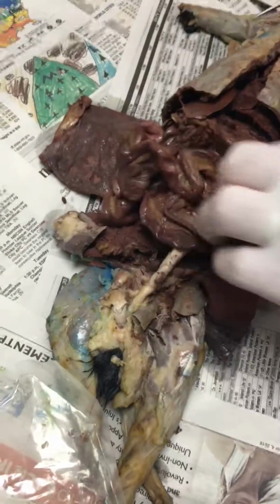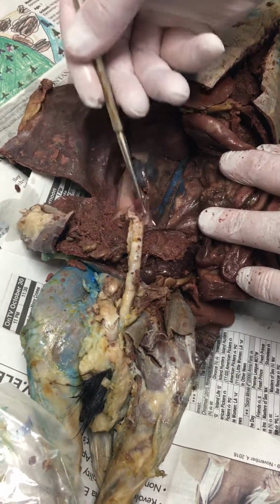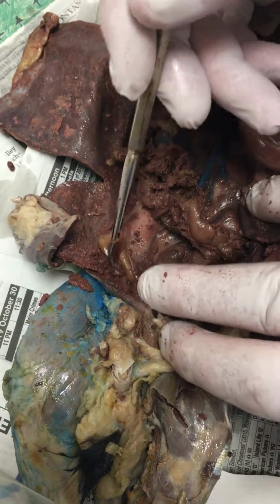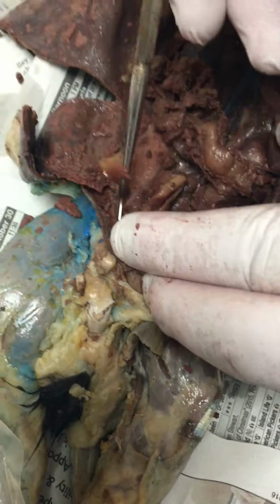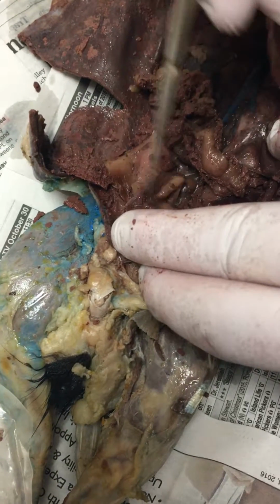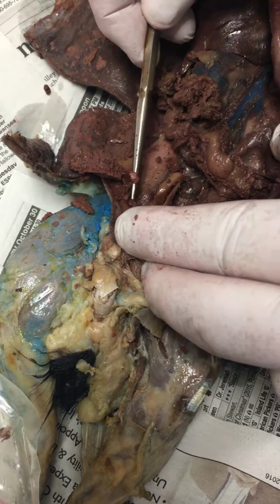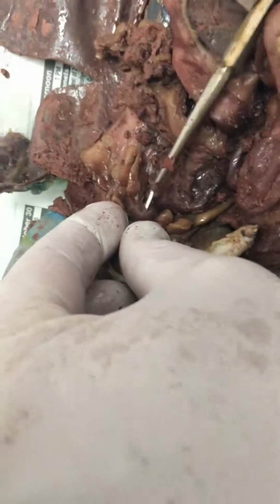Then we did the reproductive and urinary structures: kidney, ureter, testes, penis, and your spermatic cord, which is going to be that little cord down in here where it crosses the ureter. I'm going to try to loosen it up. How are you going to put a needle in that little cord? Right there, I'll put a needle right next to it. And this little ball thing right here is the urinary bladder.